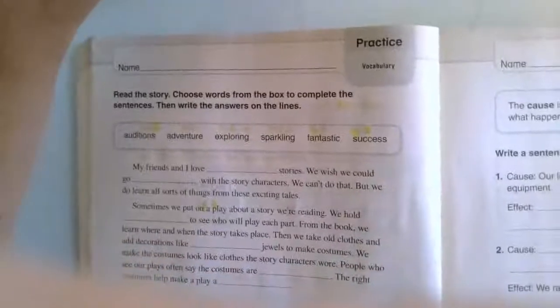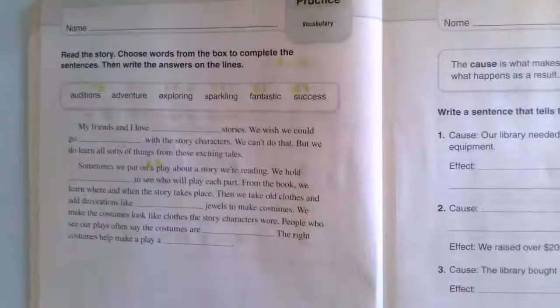Okay, and I know a few of you who have some experience with theater, so a lot of these words are actually going to be pretty familiar, and I'm kind of excited to read this week's story because I think it's going to be about a play. That would be my prediction.